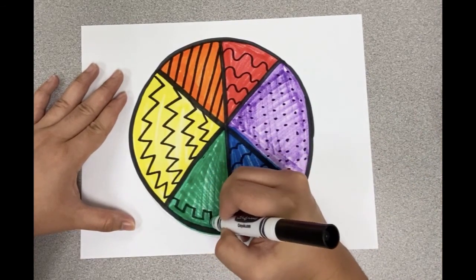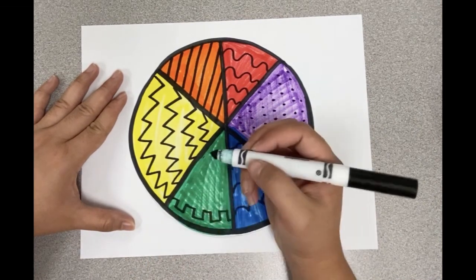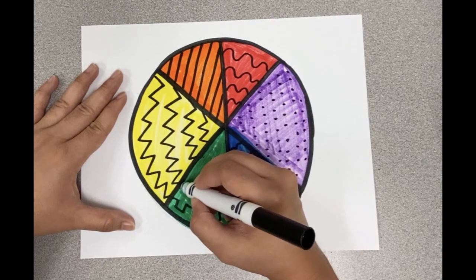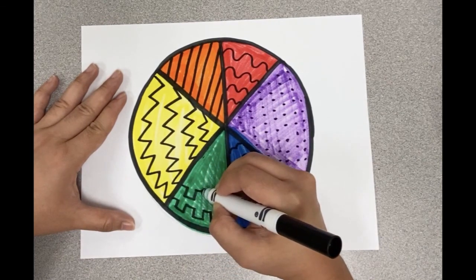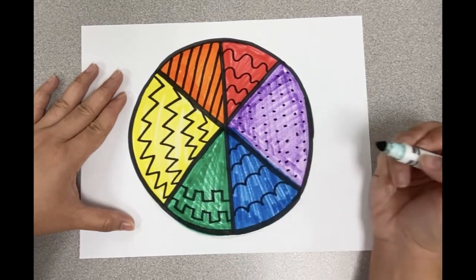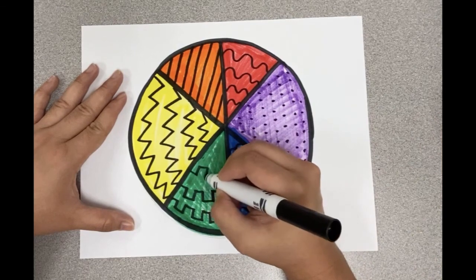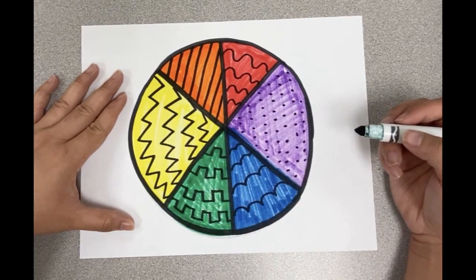So again, these are our castle lines because it looks like the top of a castle. And I'll go show you again. So I go over and down, over, up, over, down, over, up, over, down, over, until I reach the edge. And you can keep doing that throughout your color there.